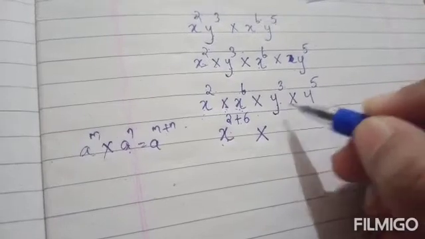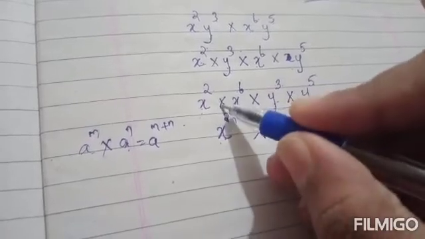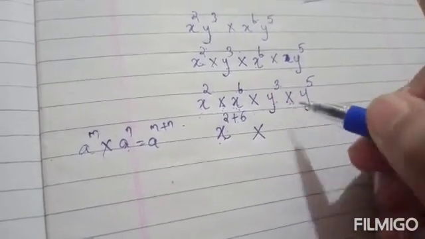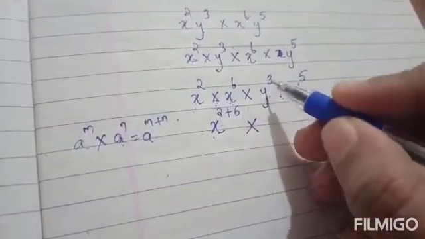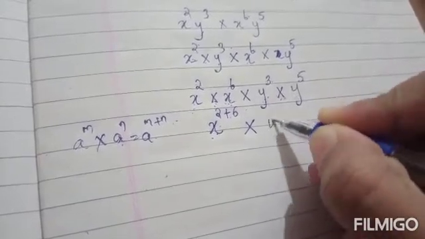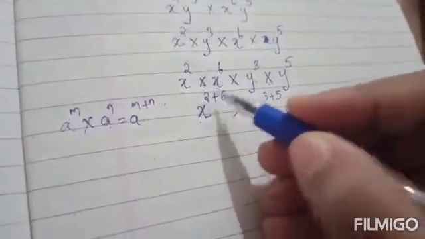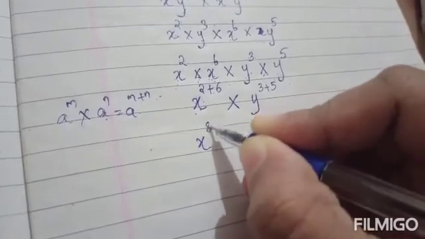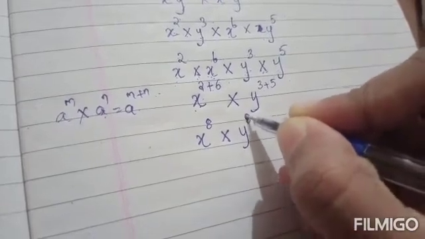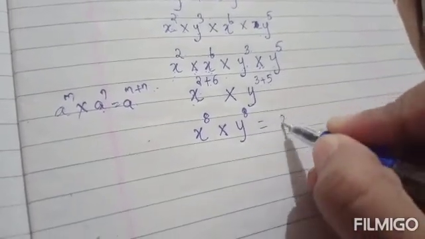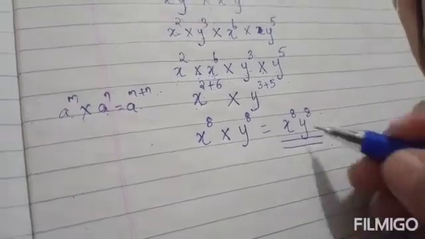So here the base is the same, y. Powers are different, 3 and 5, and you have to find the product here. Here also product, here also product. So how can you find it? We know that a raised to m into a raised to n equals a raised to m plus n. So y raised to 3 into y raised to 5 will be y raised to 3 plus 5. Now x raised to 2 plus 6 is x raised to 8, into y raised to 3 plus 5, again you will get y raised to 8. So we can write this as x raised to 8, y raised to 8. This is the answer.